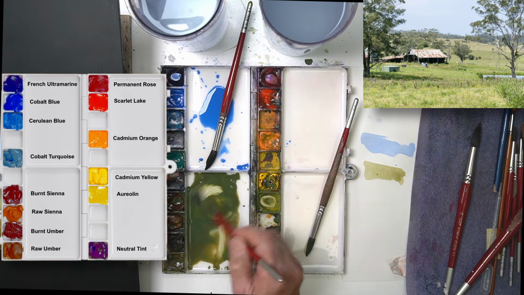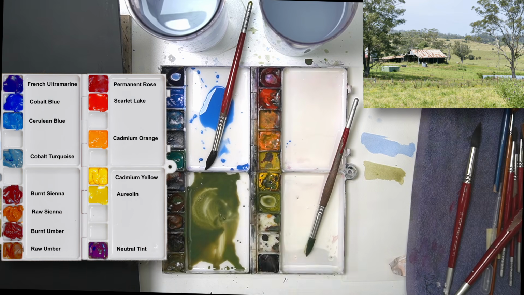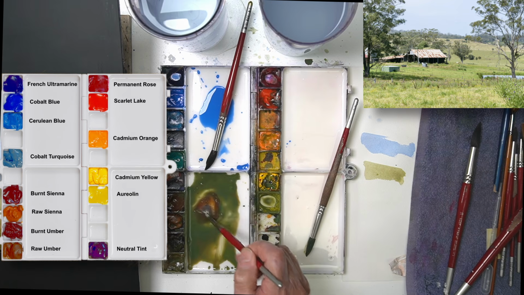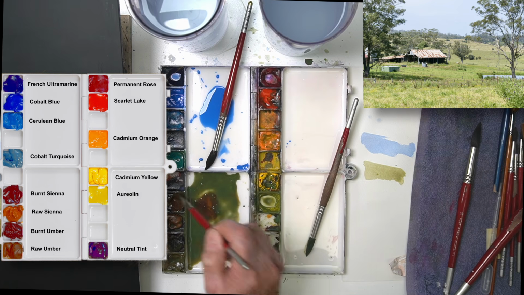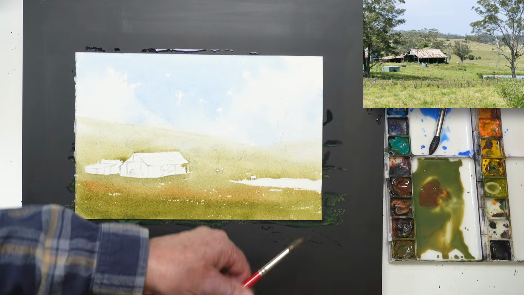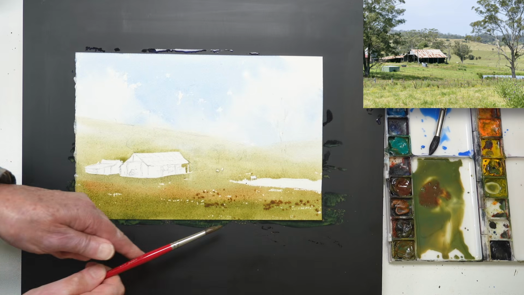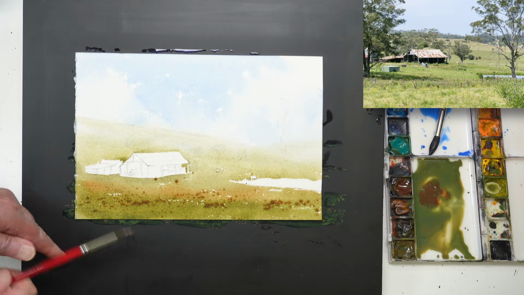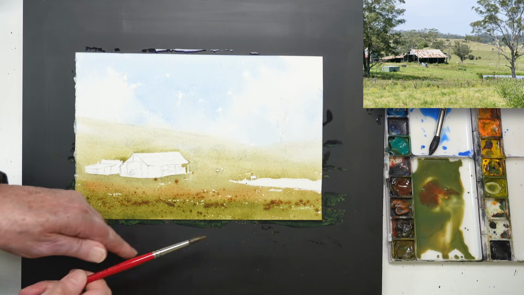Then I'll get my size 8 brush. I've been using a size 12 for all of this. Pick up some burnt sienna. Splatter takes a bit of practice.